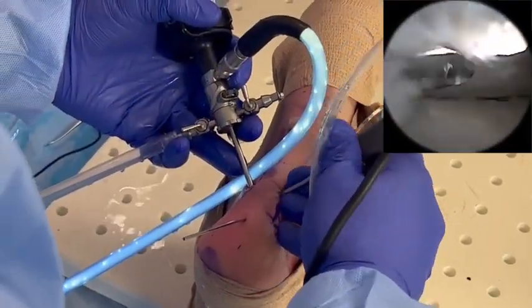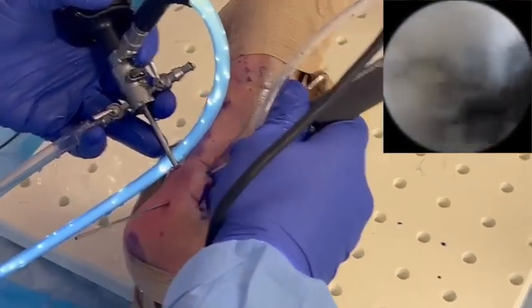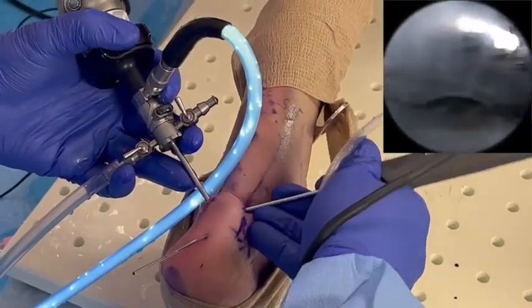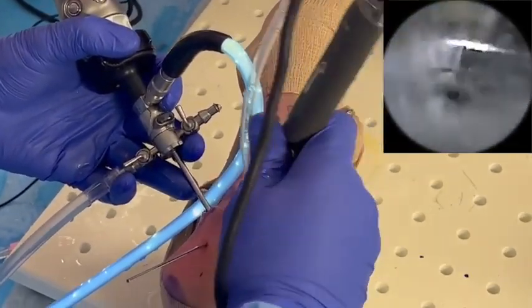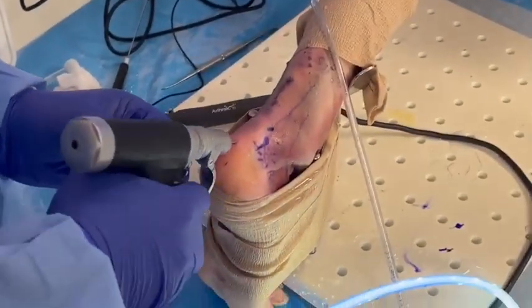A shaver or burr is used to resect the deformity, ensuring thorough removal of both osseous and periosseal layers to minimize the risk of recurrence. At the conclusion of the procedure, dorsiflexion and plantar flexion of the ankle are performed to assess smooth gliding of the tendon.